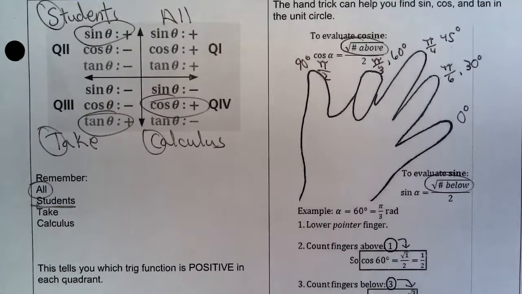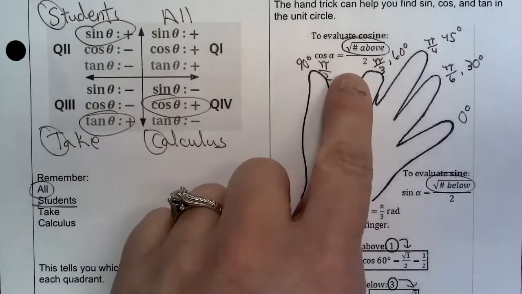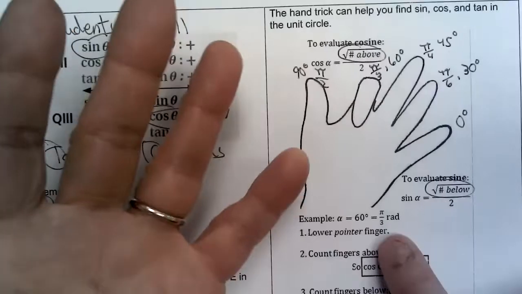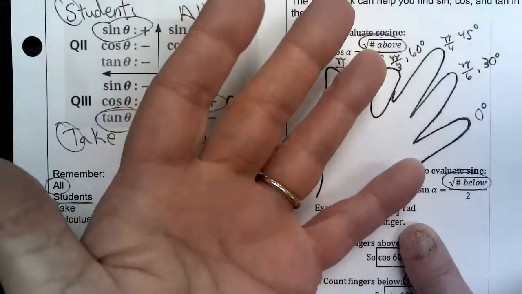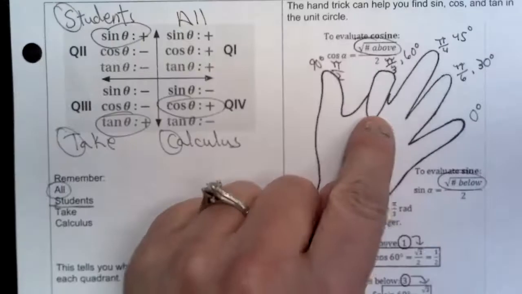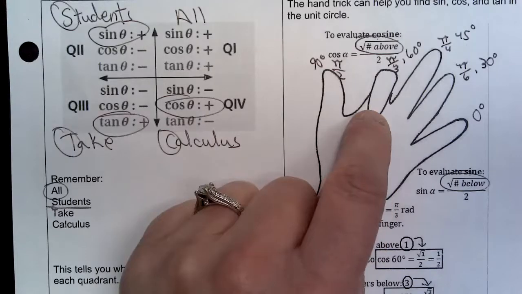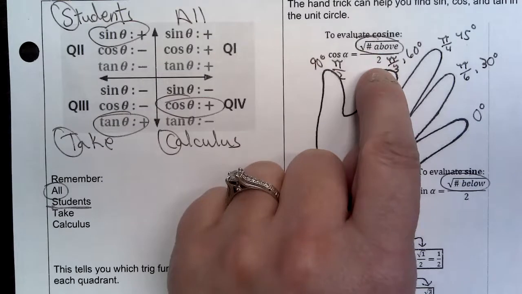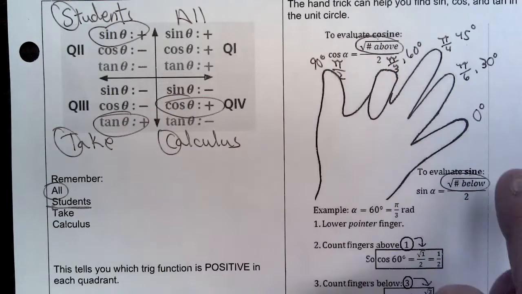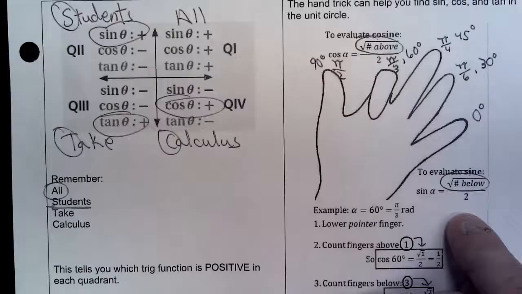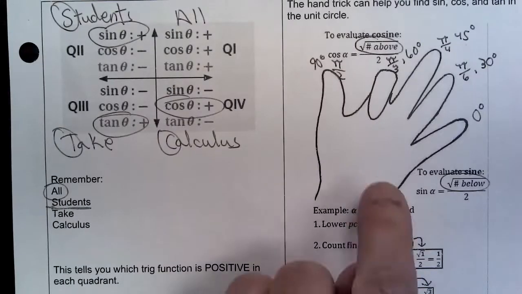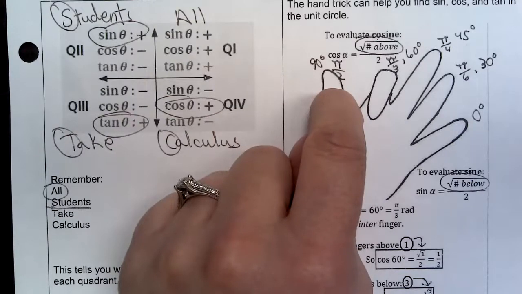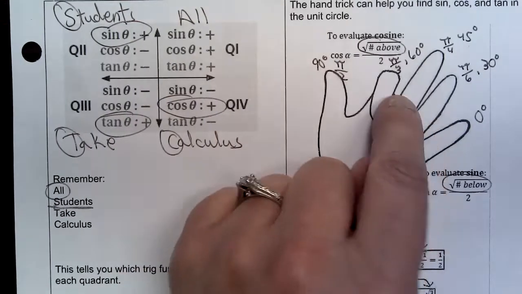All right, so for the first quadrant, we're going to use our finger trick, okay? And if we want to find, you know, pi over 3 is 60 degrees, so we're going to put down that third finger, or the fourth finger, or pi over 3 finger. So cosine is always the square root of the number above divided by 2, and sine is the square root of the number below divided by 2. So this cosine would be square root of 1 over 2, and sine would be square root of 3 over 2.